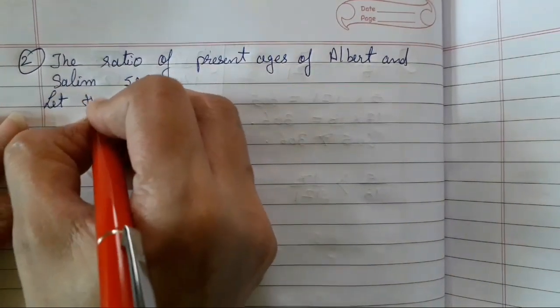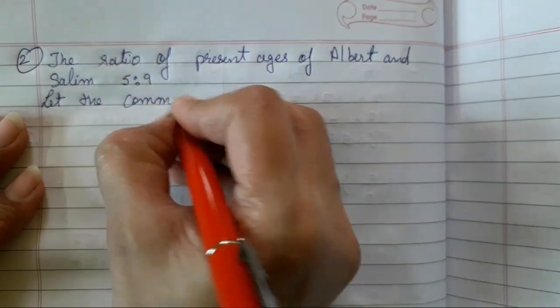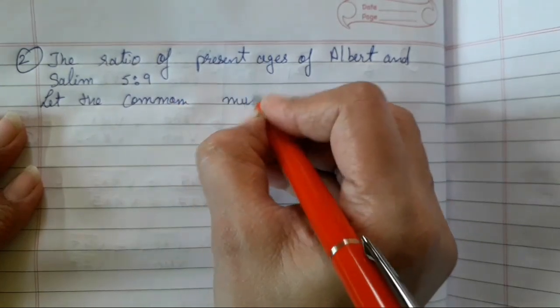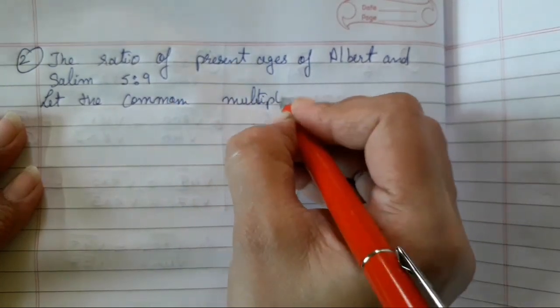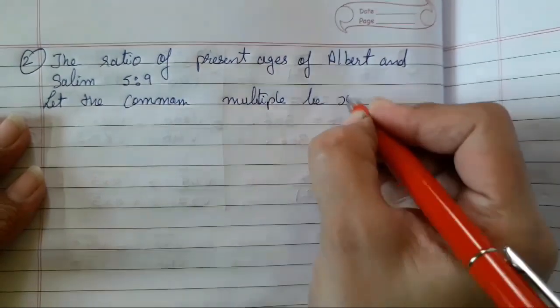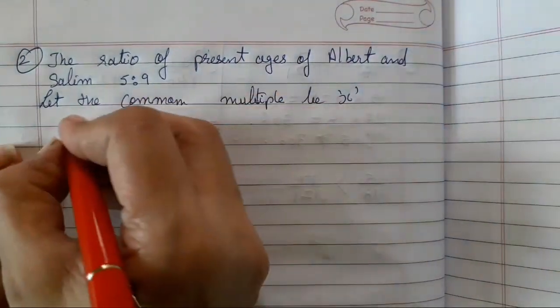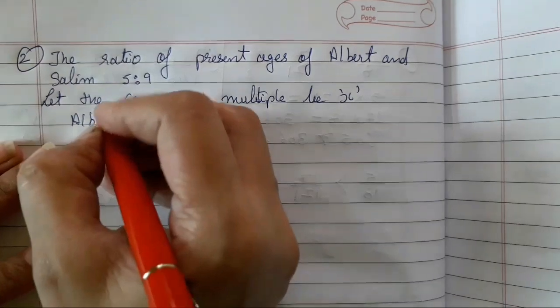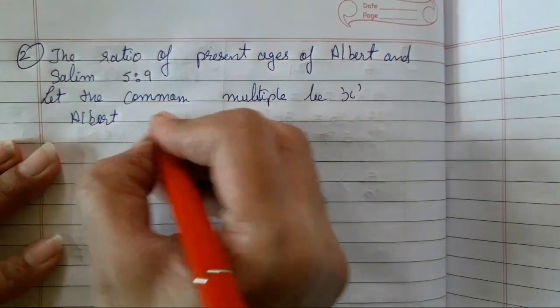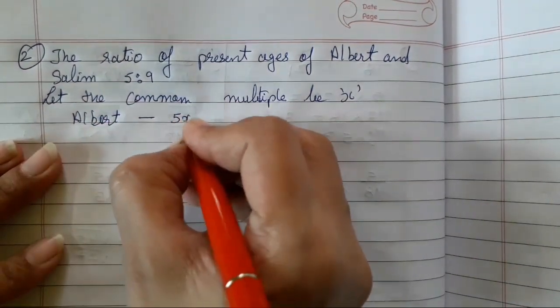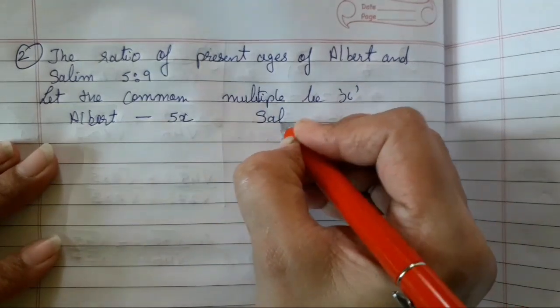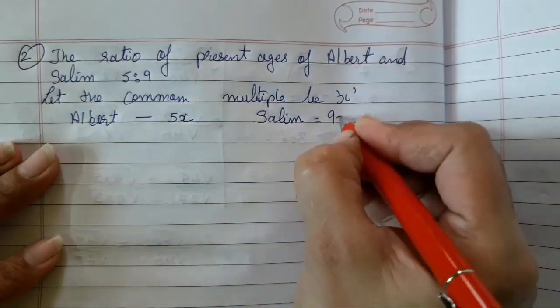Let the common multiple be x. Okay, so Albert's age is going to be 5x, whereas Salim's age is going to be 9x.